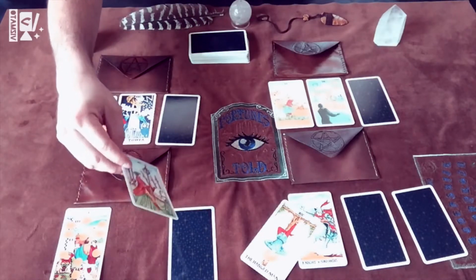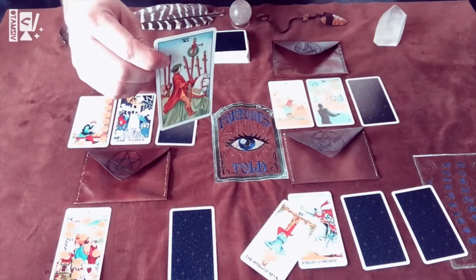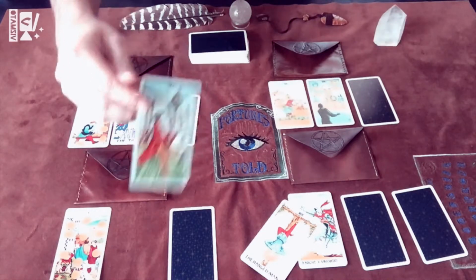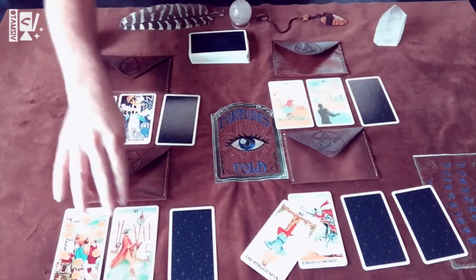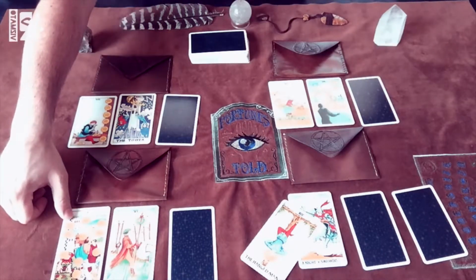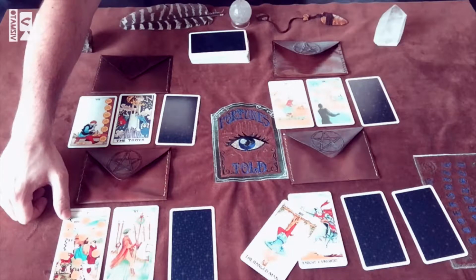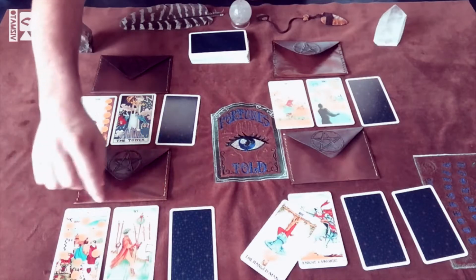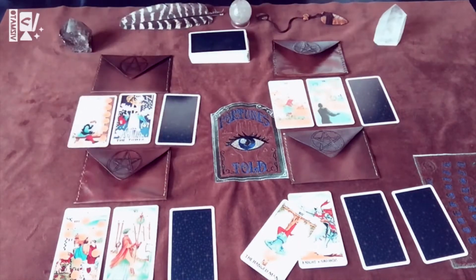And down here, you see the Six of Wands. So this is turning out to be a pretty good envelope here. We got great financial and mundane existence, and the Six of Wands just represents recognition in a little bit different way than the Eight of Pentacles.